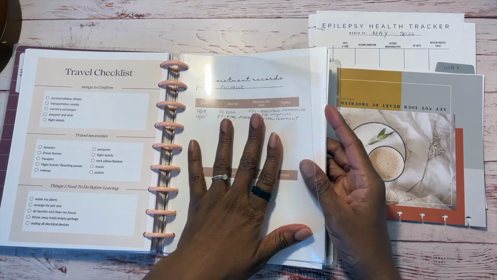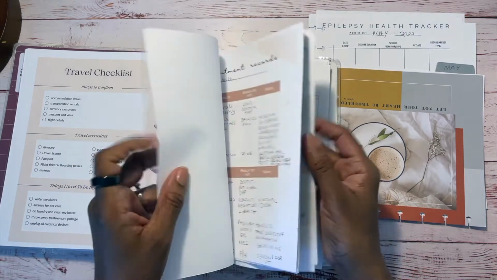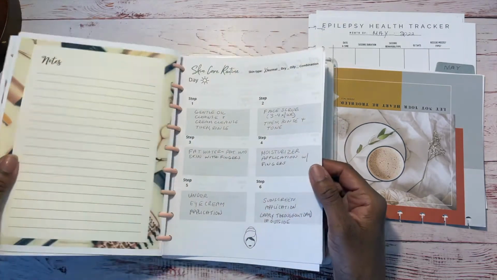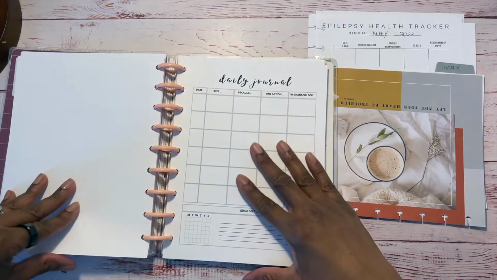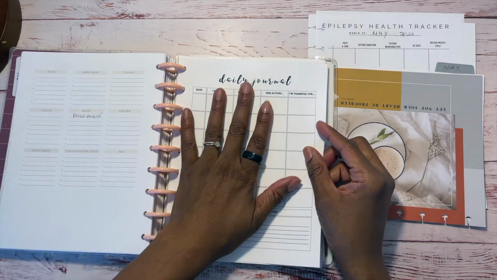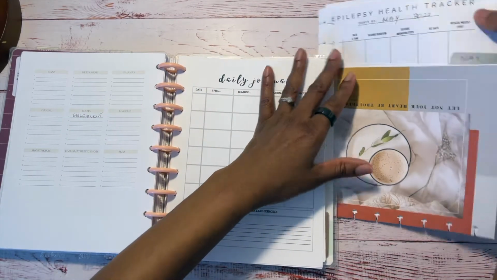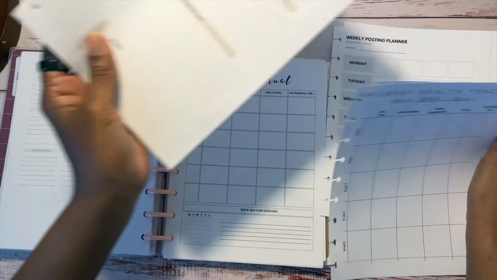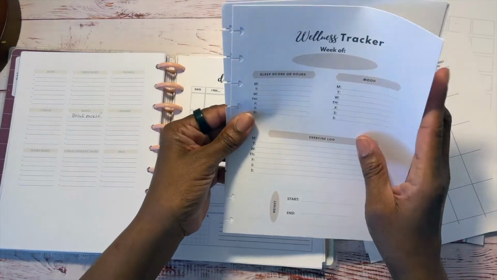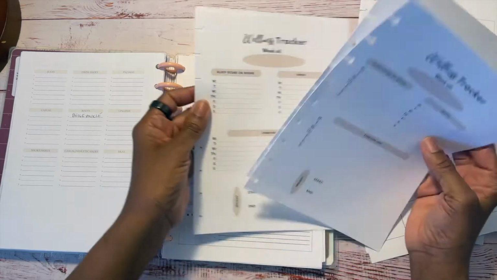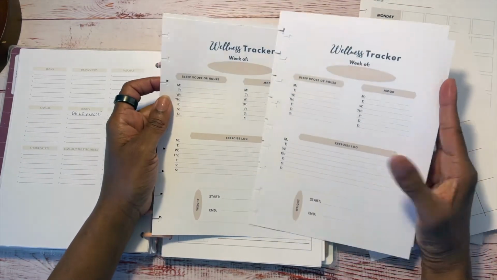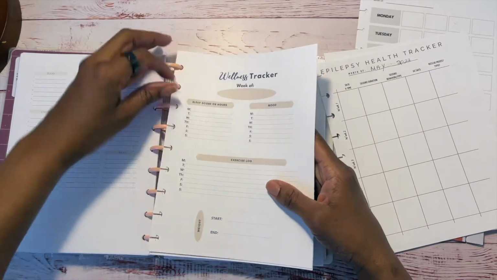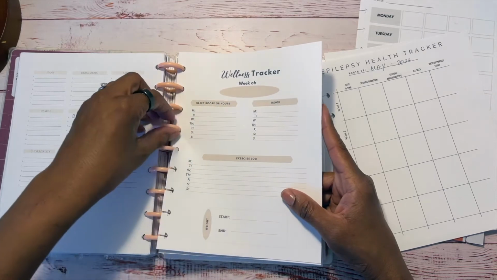Now we come to my self-care portion of the planner, which is just all about myself. And these are the things I have in them. My hair planner, skincare routine, my daily journal inserts. So I like to have my daily journal, and I had to print out a few additional pages for my personal section, and that is right here, the wellness tracker, which is I like to track my sleep, my mood, and my exercise. So I'm going to pop these in at the beginning. And as I complete them, I move them to the end of the planner for the future.